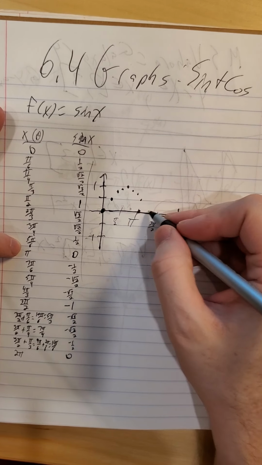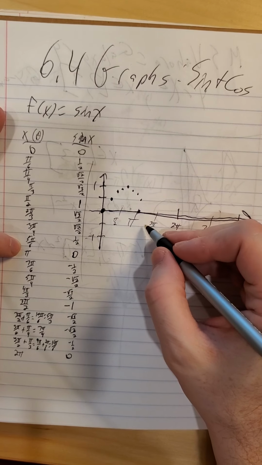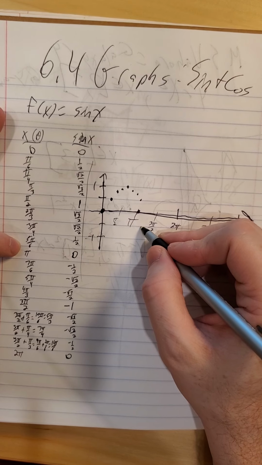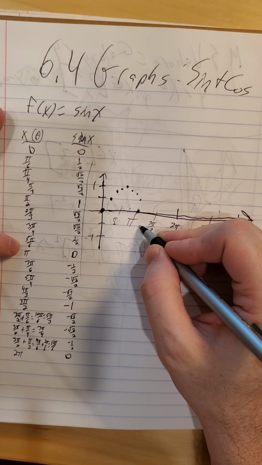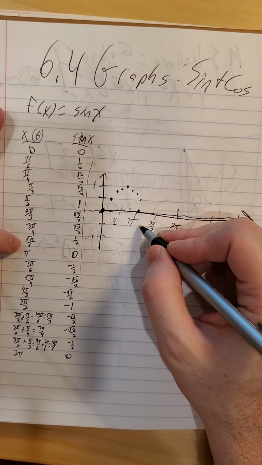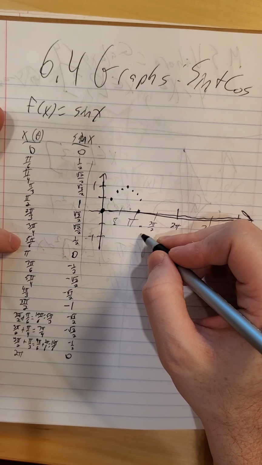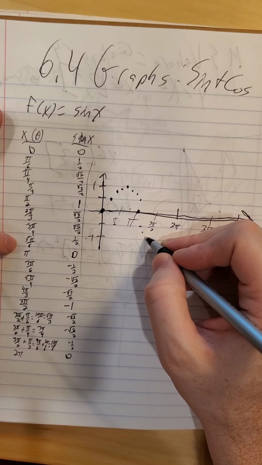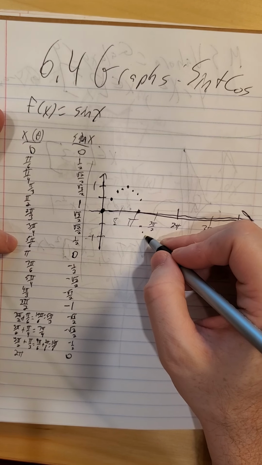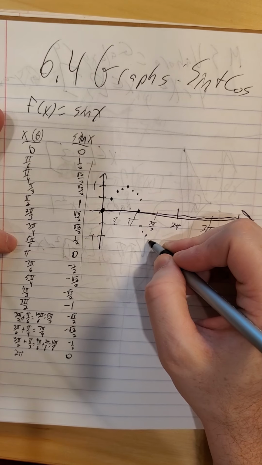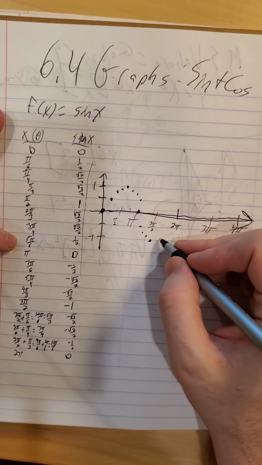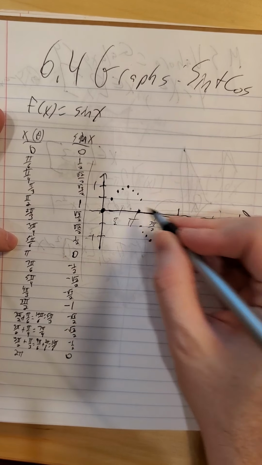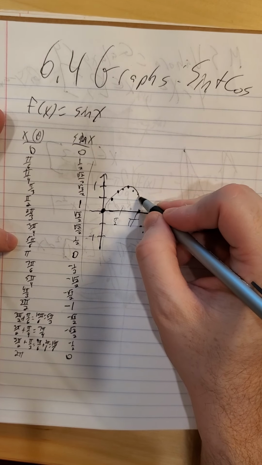You have to use a little imagination since I'm freehanding this. And then we just pop below the axis as well. So there's our 30 degrees past pi, 45 degrees past pi, and 60 degrees past pi. And then we're at the 270, and again we turn around. So this is one full cycle.